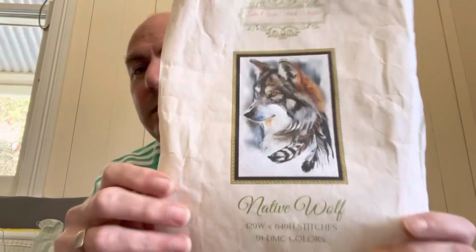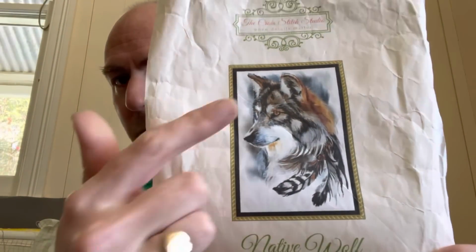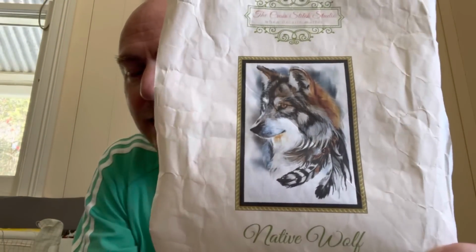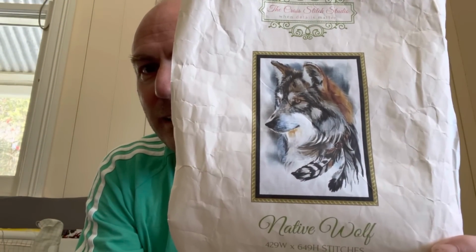Right, so let's get into what I've been working on this week. The first piece I worked on is a piece by the Flosstube Studio, which is called Native Wolfe, which is this one. And I'm working in this area up here. I was trying to get the page finished, but I didn't quite get there. Now this is done on 28 count easy guide, and I'm doing it 2/110 stitch.